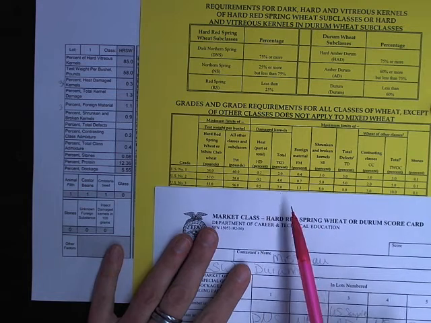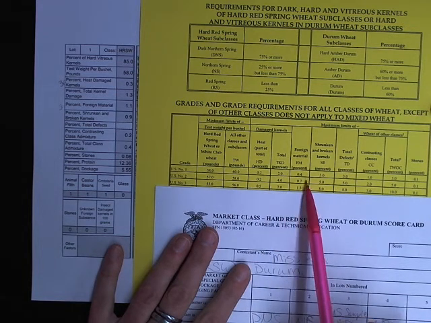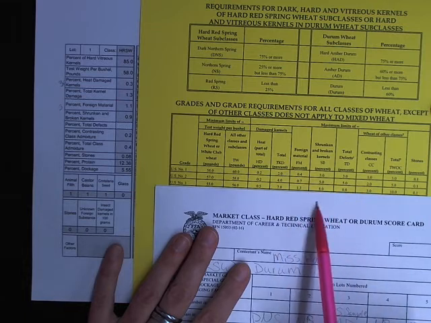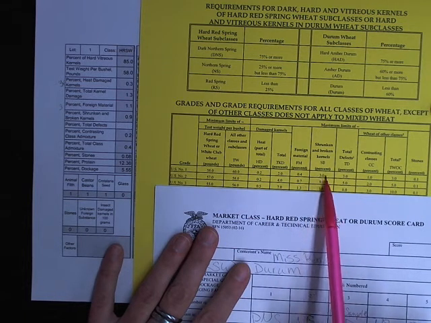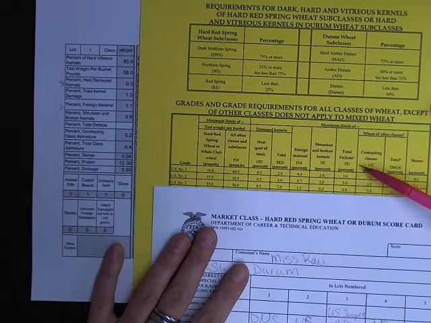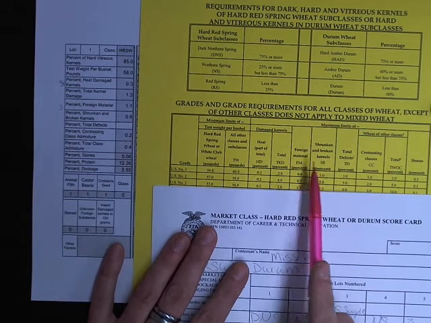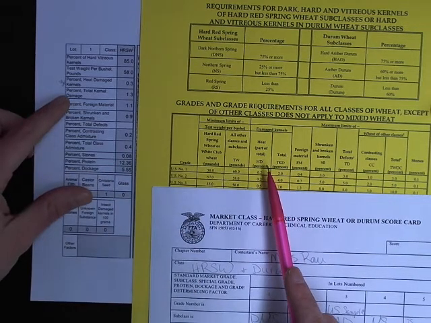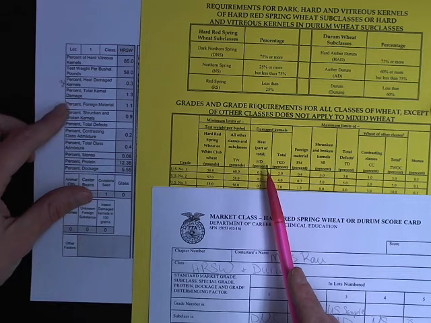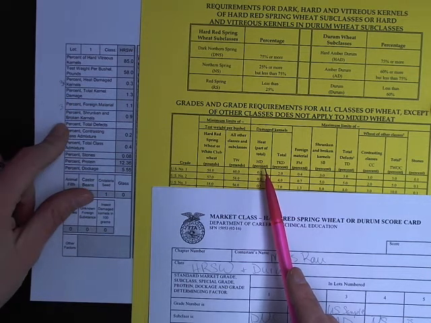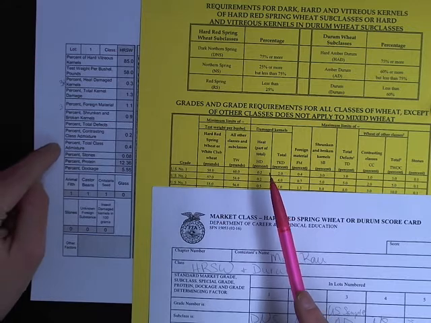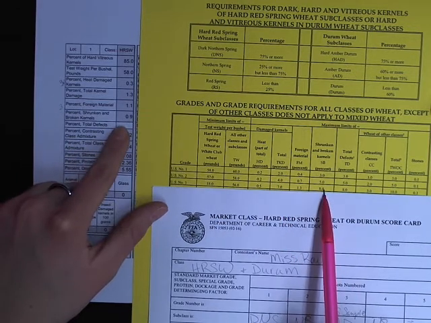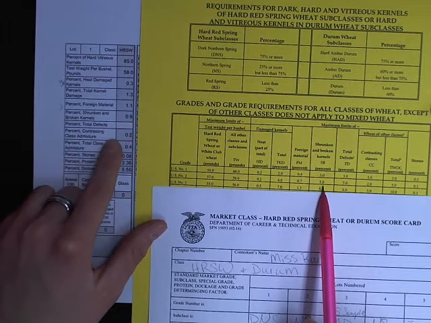Okay. And then next one is shrunken and broken kernels, 0.9. Not going to help us in that way. So that'd be less than a US number 1. Total defects. So those are the last 3 things added together. So that's going to be total kernel damage, percent foreign material, and percent shrunken and broken kernels. Those 3 added together doesn't give you that number here. That doesn't add up to 8. That doesn't even add up to 3, so we're good there.